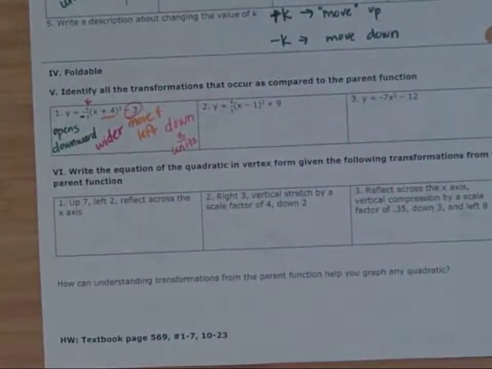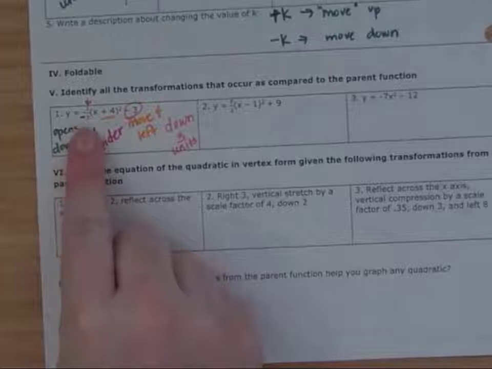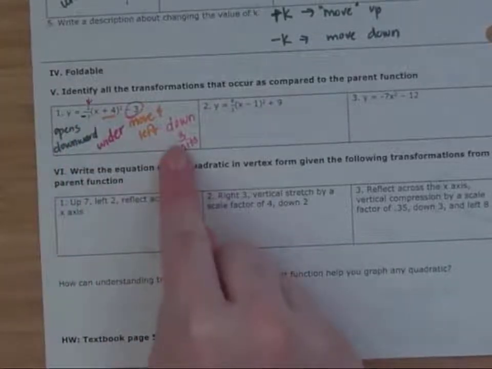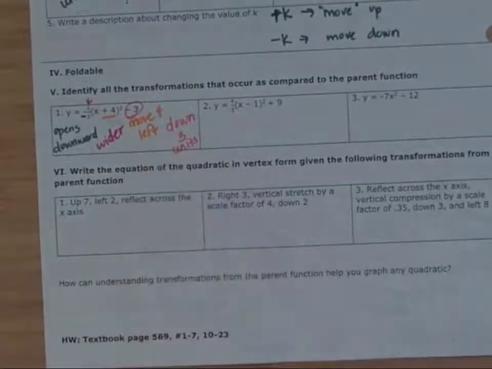Okay, so each part can tell you what the transformation is. So you don't have to know them all at once. I'd start at the left and work your way over to the right, and that way you are not trying to figure it all out at the same time. You're just looking at each piece and identifying the transformation that it means.